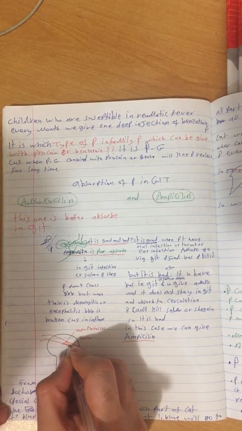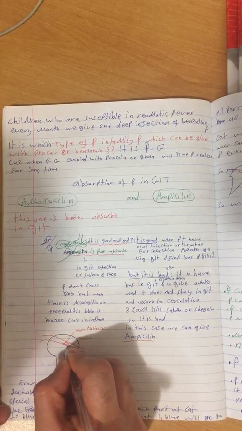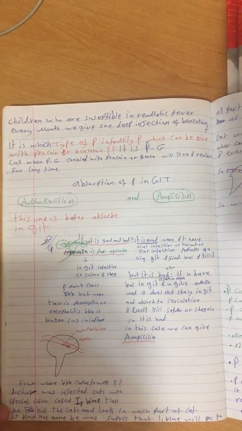So when penicillin comes, it can destroy this connection and go to the central nervous system.